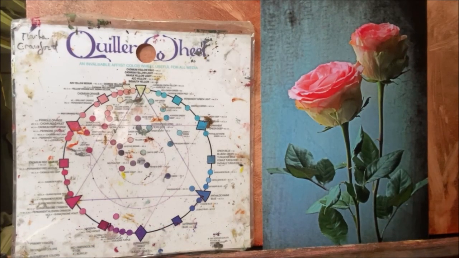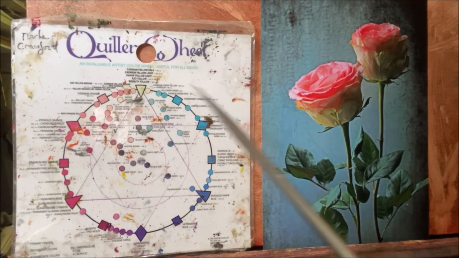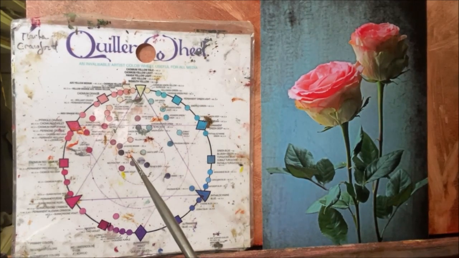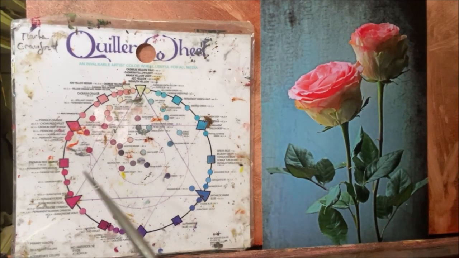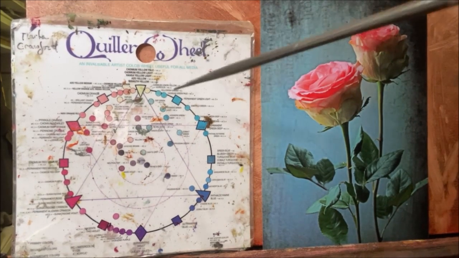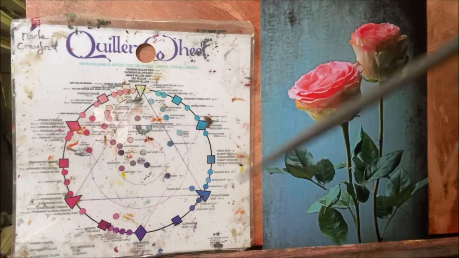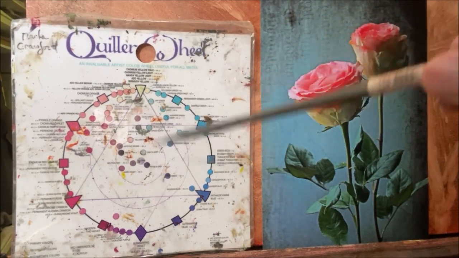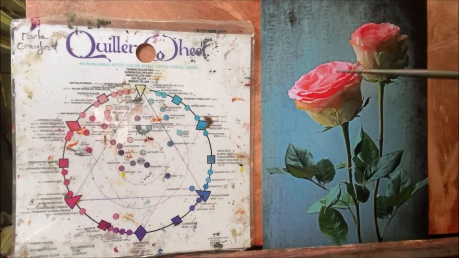This is how I make my decision about what colors to use when I paint a painting, because I don't always use the same palette. I change it depending on what I'm trying to paint. So the color wheel is something that I use every time because it really makes this decision making much easier. I start by identifying the main color, the color that I like the most, and the one that I want to showcase. In this case, it is this pink.